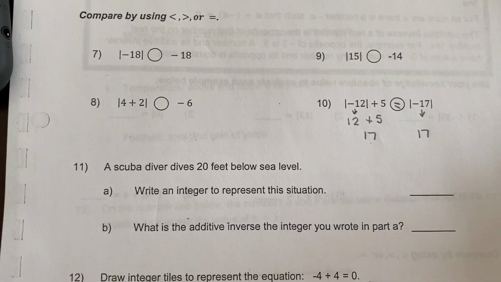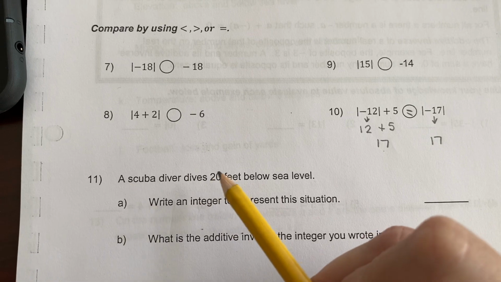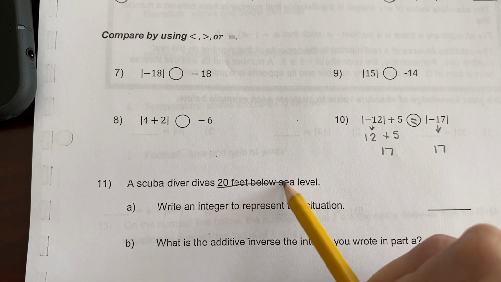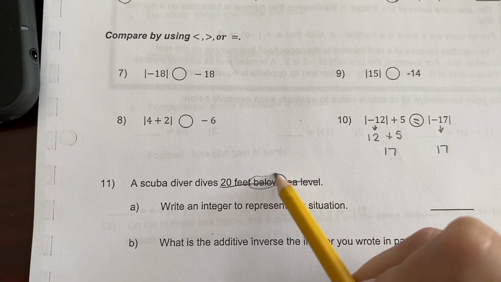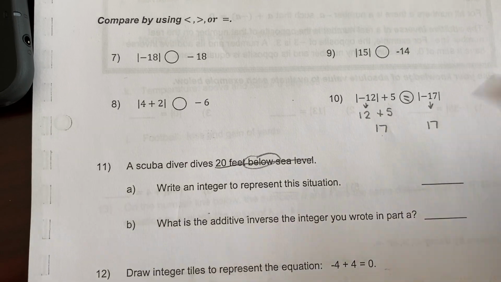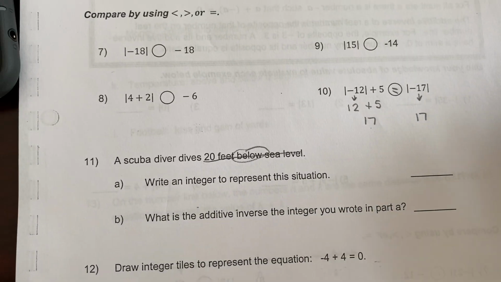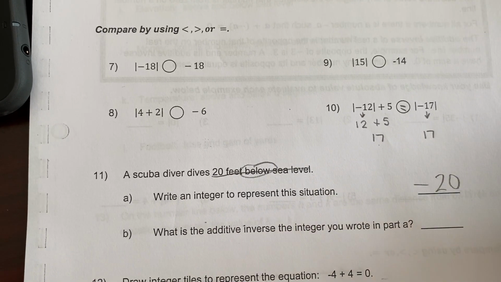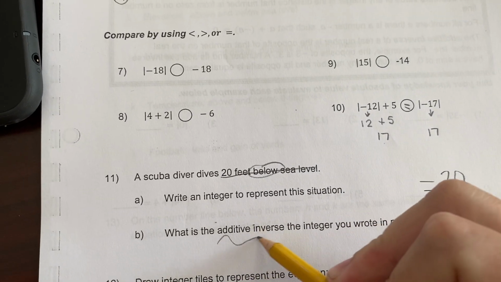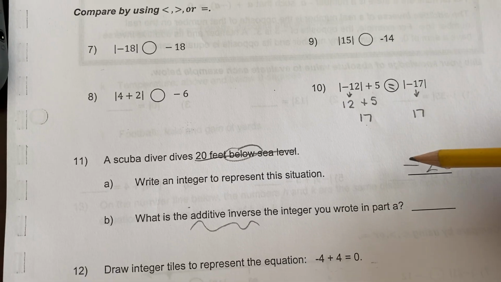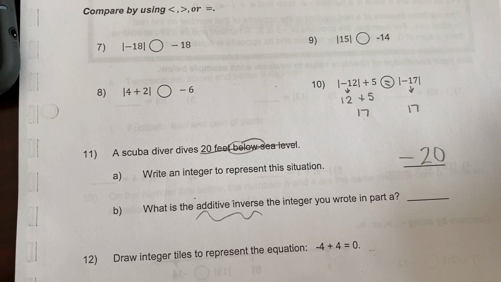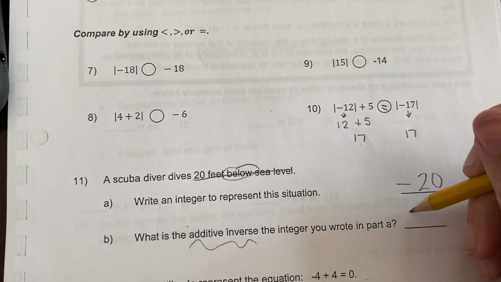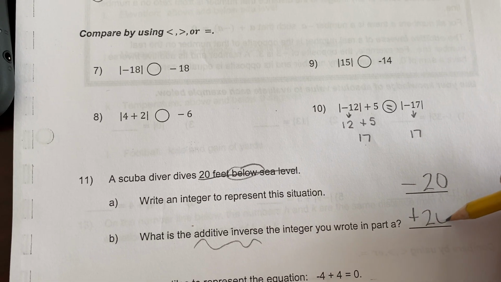Okay. For number 11, we'll do together. A scuba diver dives 20 feet below sea level. Below is our hint. We'll write it as an integer. So if it's below, I can write 20. If I'm going under, it's a negative. Now, what is the inverse of this? What would be the opposite of a negative 20? That would be a positive 20.